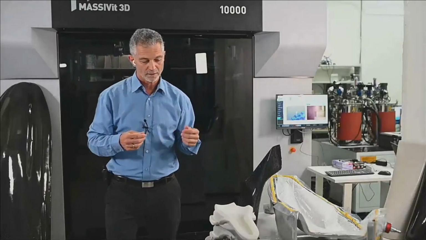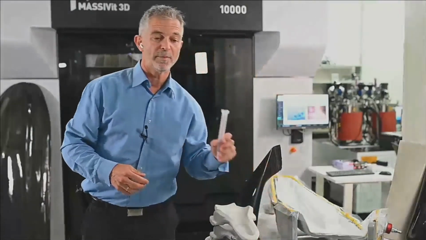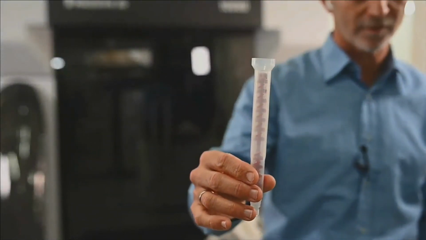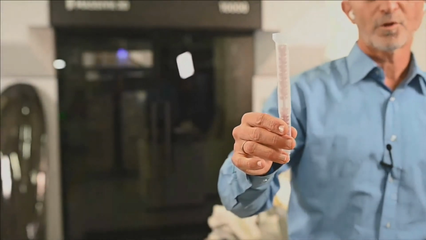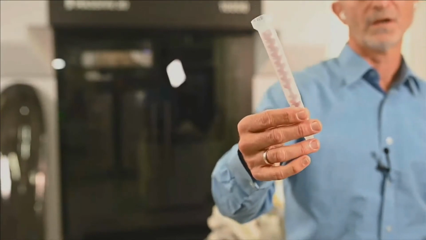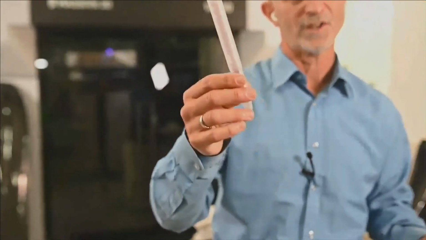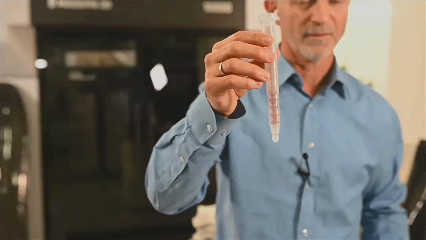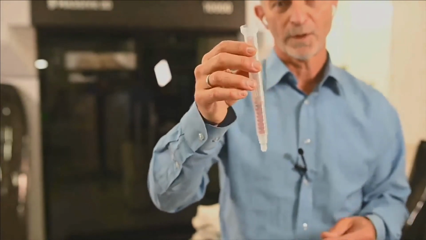They go to the Massivit 10,000 and are mixed with a static mixer at the machine. So practically, after the printing, you can wash it if you want, or just drop it in the garbage and use another one. Very, very simple. Something that we take from the market.